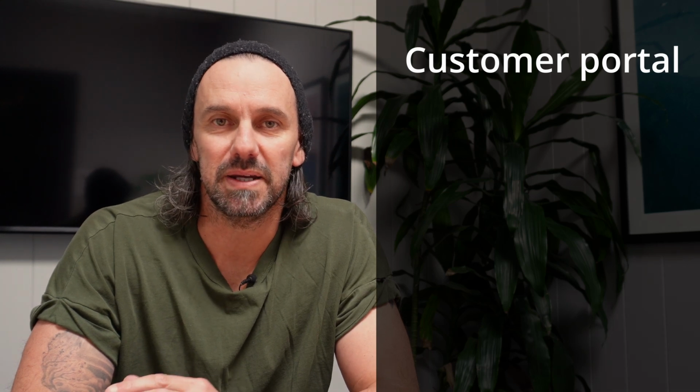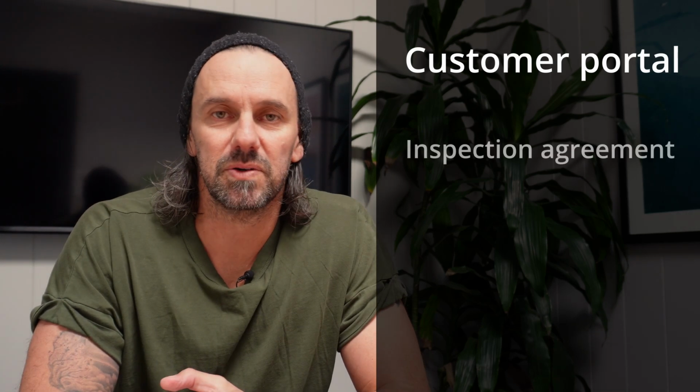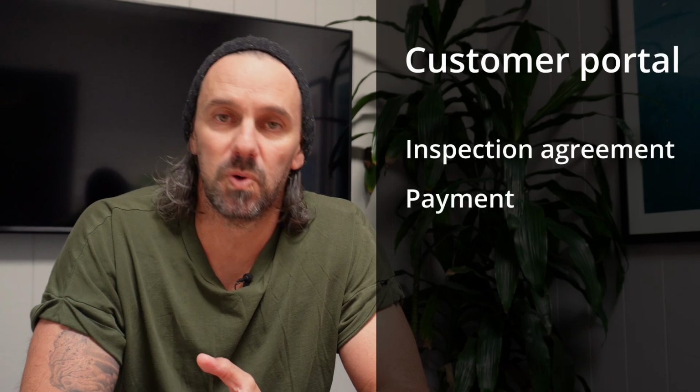Just want to give you a demo of a really exciting new feature we've just added, the customer portal. I'm not going to go into every setting, there's documentation for that, but I'm just going to show you the new workflow. So the idea here is pretty simple. Everything the customer needs sits on one web page. This includes the inspection agreement, payment, the report itself, and this really cool new feature where they can ask questions about the report.